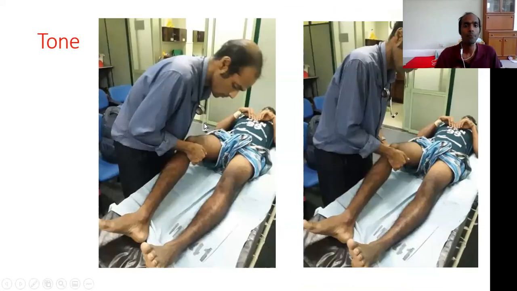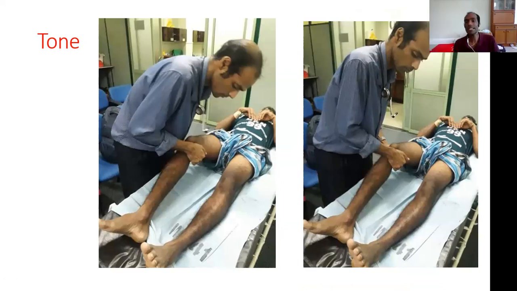All right. Now moving on, you examine the muscle tone. It's important to remember what the meaning of tone is. Tone is basically the resistance to passive movement. And I have demonstrated the proper way of examining the tone. It is the resistance that you feel in your hands when you lift the foot off the bed.